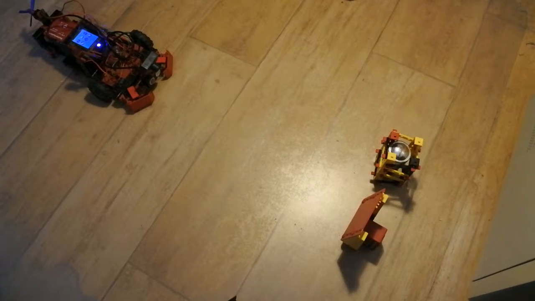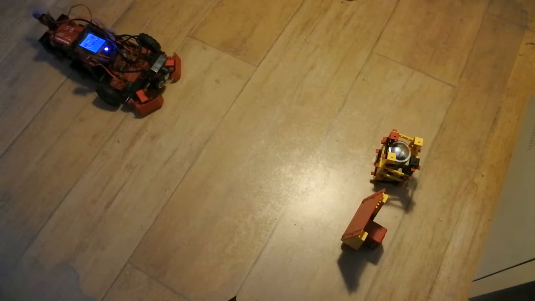Error in camera thread, and it just goes on, but I interrupt. Another attempt. There it goes.